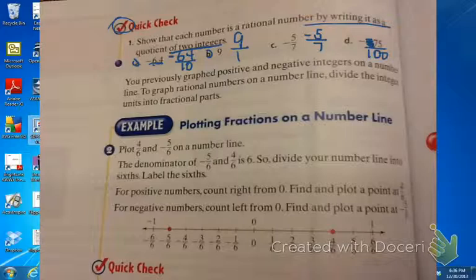Alright, it's going on to show you how to plot these fractions on a number line, and we've looked at number lines and fractions before, so it's a little bit of review. Number 2 says plot negative 5/6 and 4/6 on a number line here. So the denominator of negative 5/6 and 4/6 is 6. So you want to divide your number line into pieces of 6. So there are 6 pieces that make up each whole, and then make sure you label them 6.